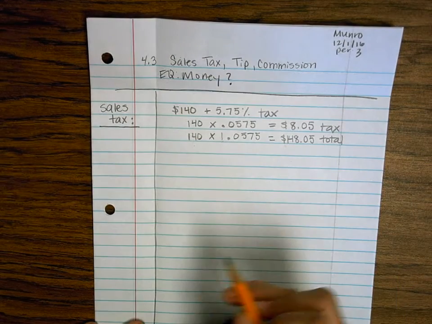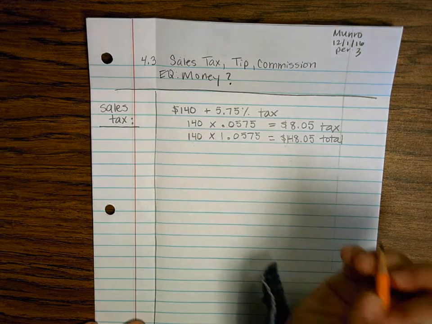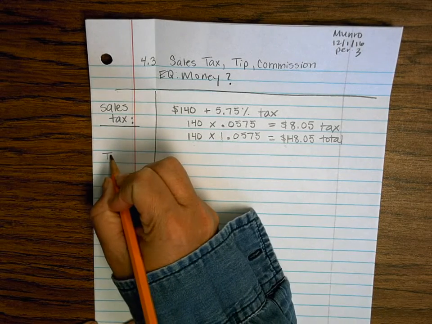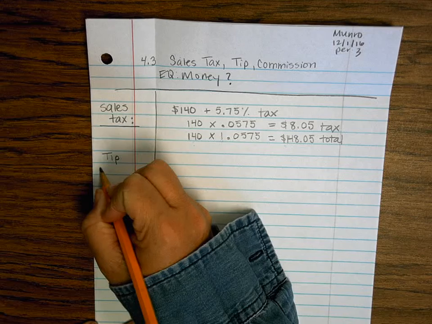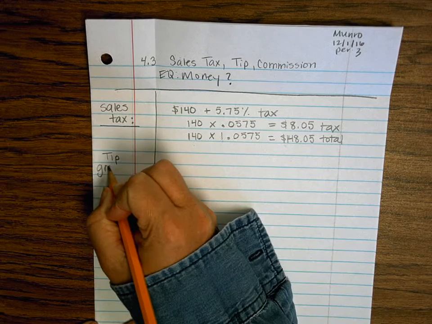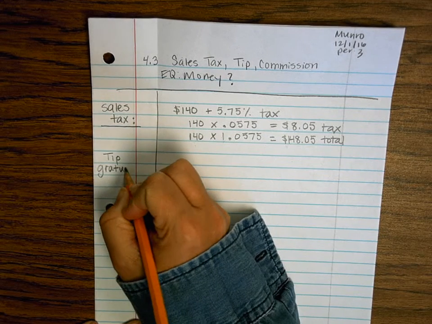Okay, so that's sales tax, and now we're going to talk about tip, also known as gratuity. So write gratuity underneath that.